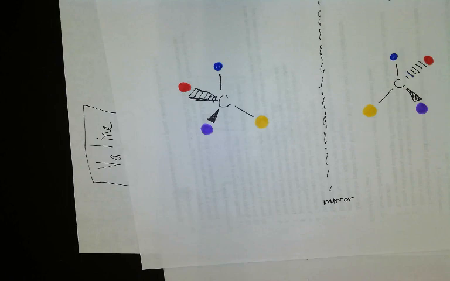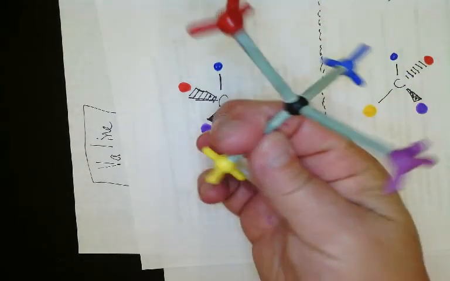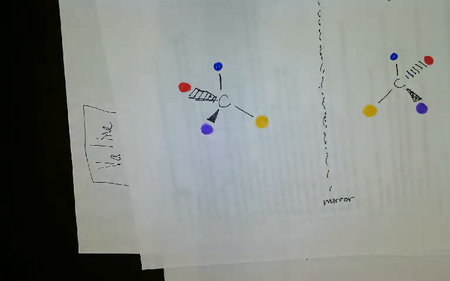Okay? Do you see how it's turning it in space? That's what chirality means. So there's another layer to the whole isomer story. Okay? Because you could have a chiral isomer. Alright? And that's it.